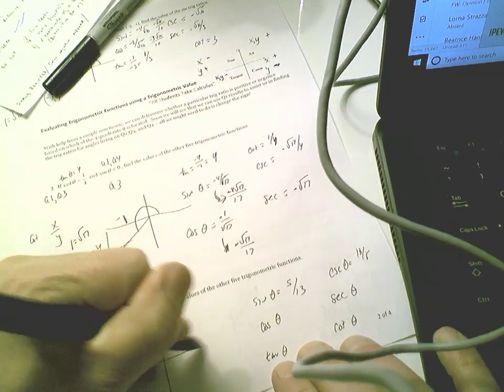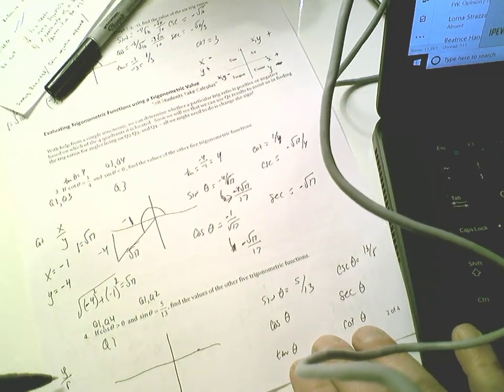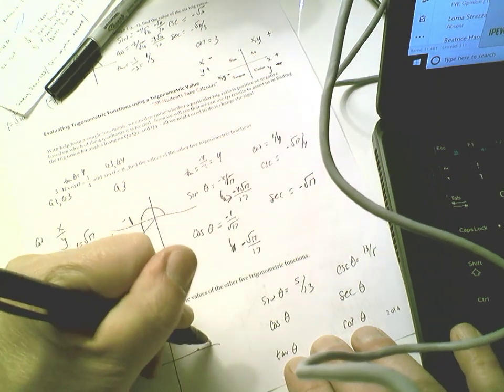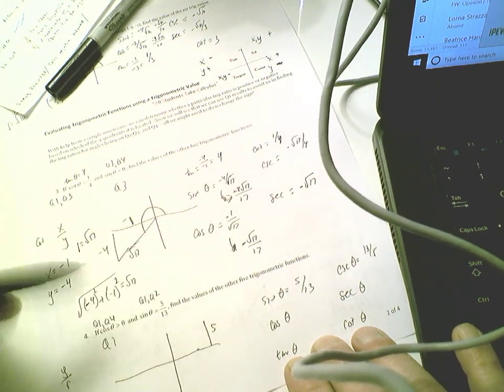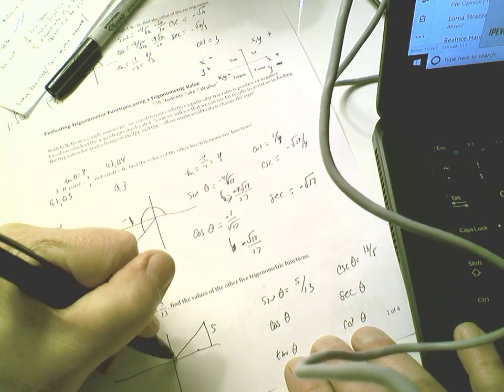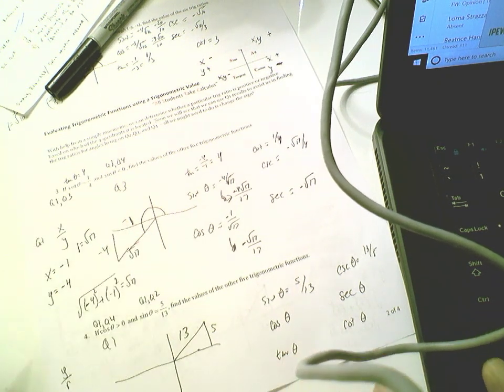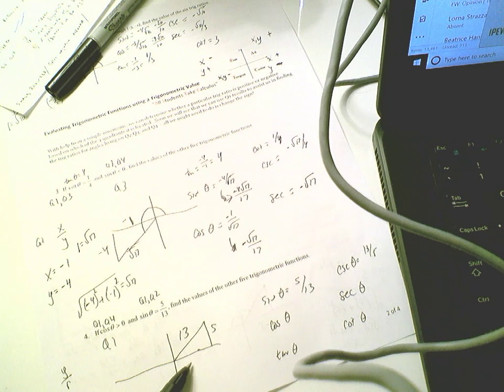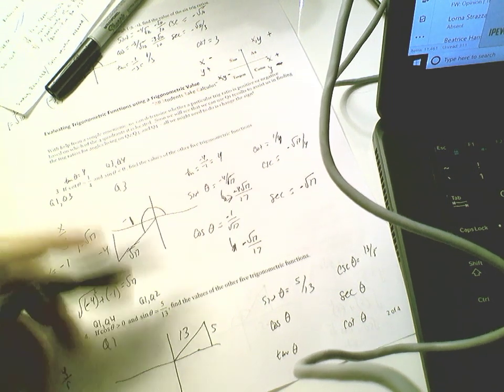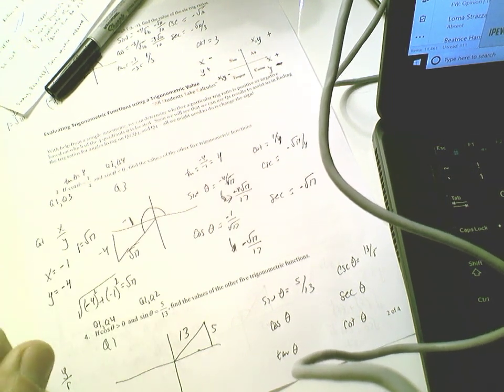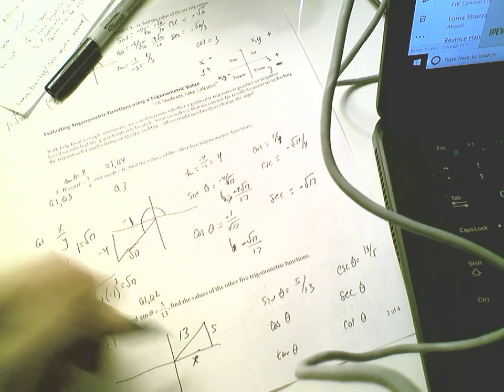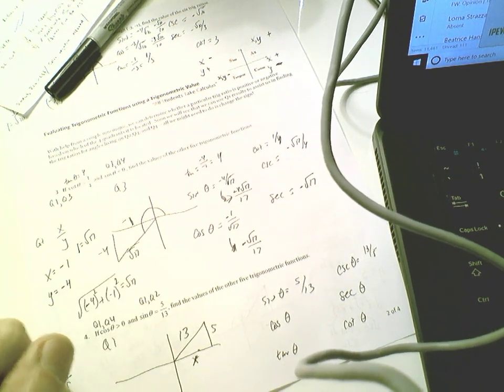Well, y better be 5. R is 13. I need to find my x value. Pythagorean theorem says what? 13 squared equals x squared plus 5 squared.